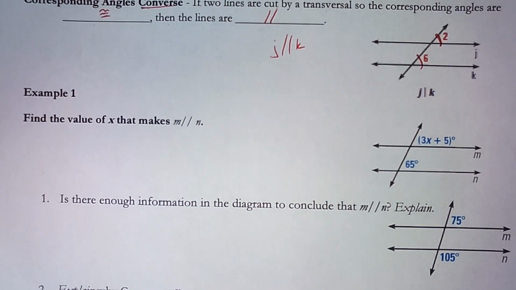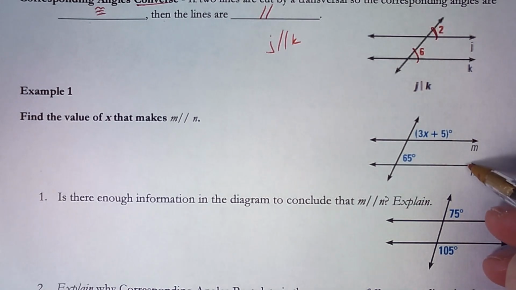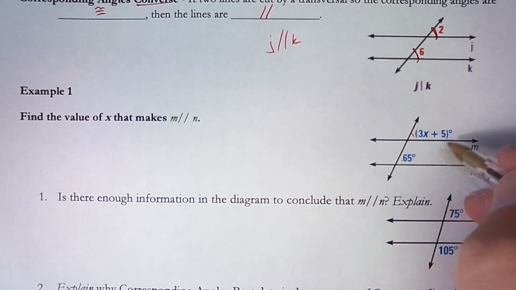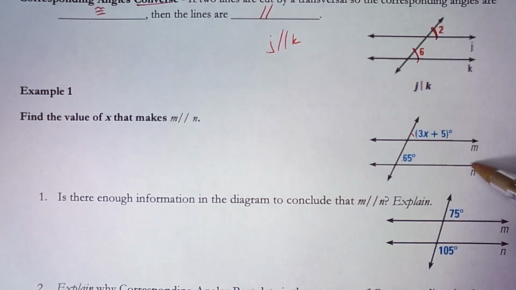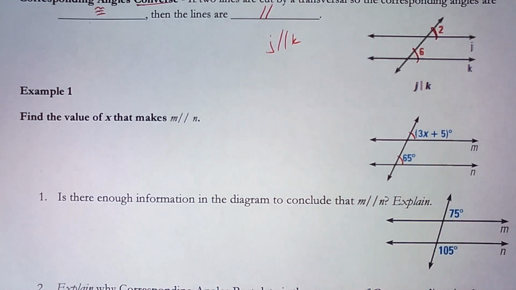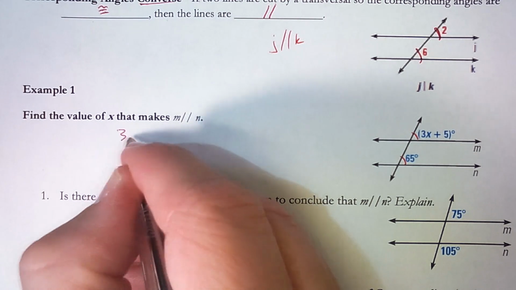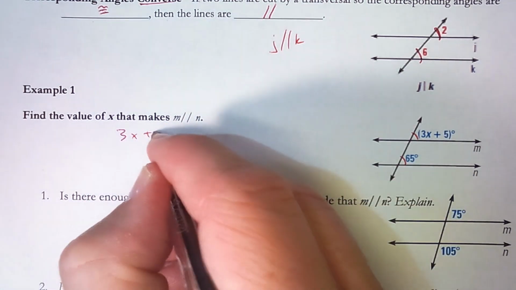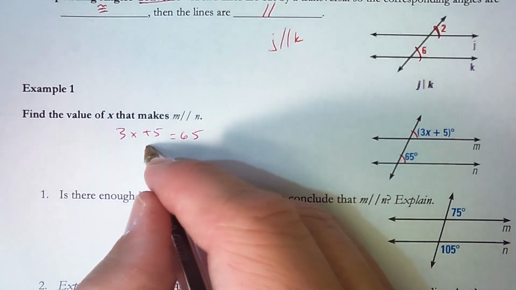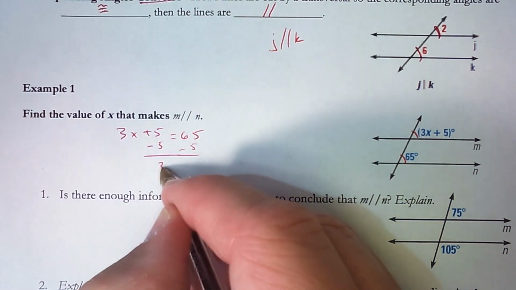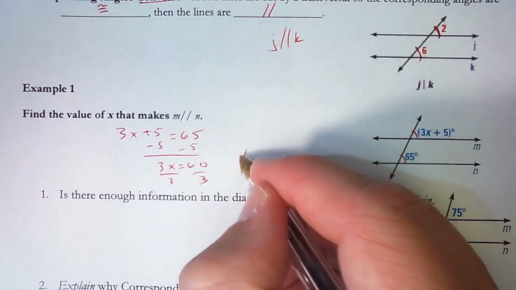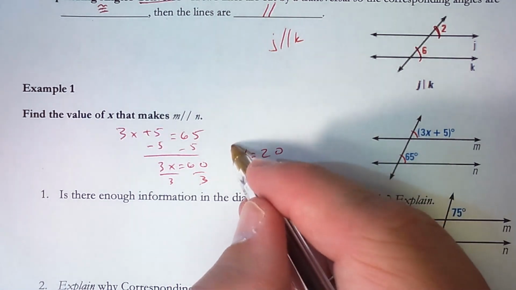So we are going to find the value of x that makes lines M and N parallel. These are both in a top right position, so they are corresponding angles. If these lines are going to be parallel, then these two angles must be congruent. So I can set their measures equal to each other. 3x plus 5 is equal to 65. When I subtract 5, I get 3x equals 60. And divide by 3, and I get x is 20.